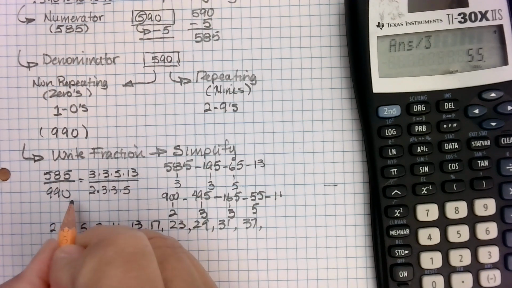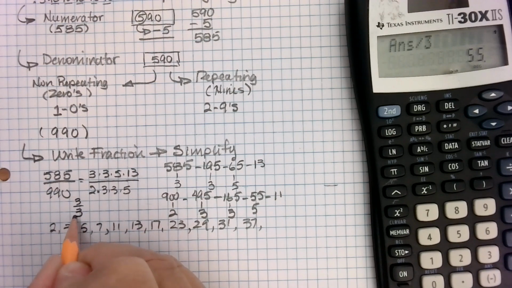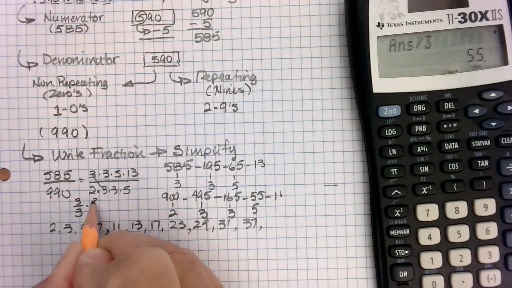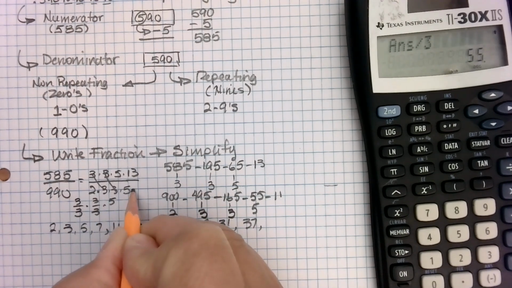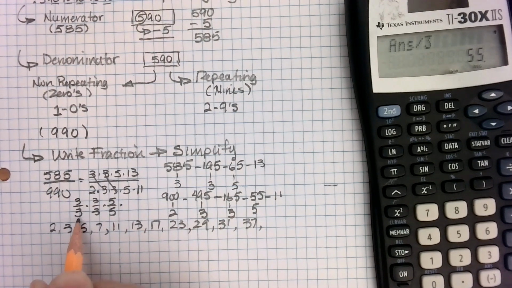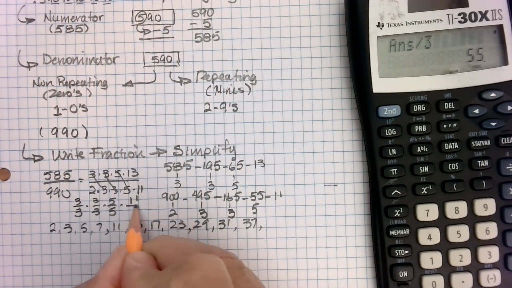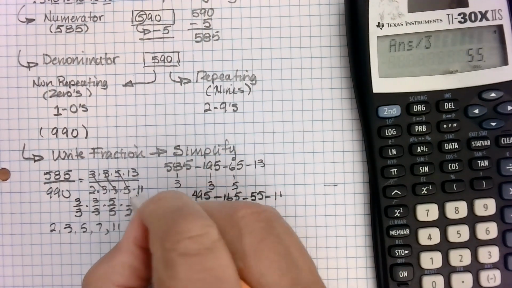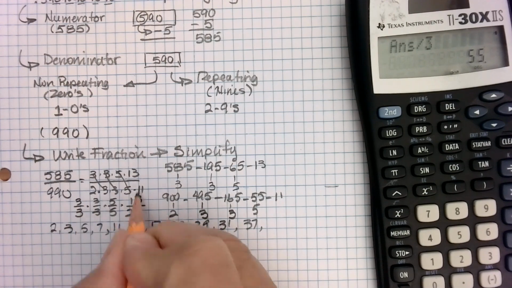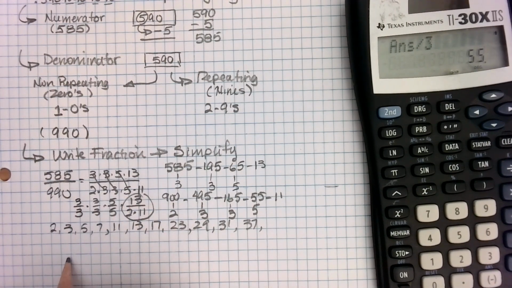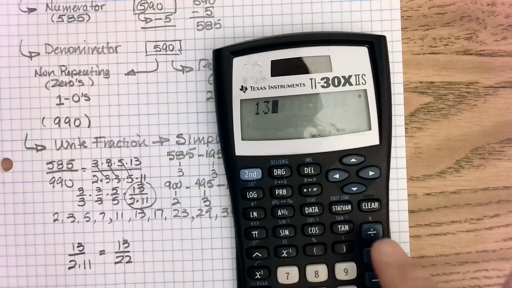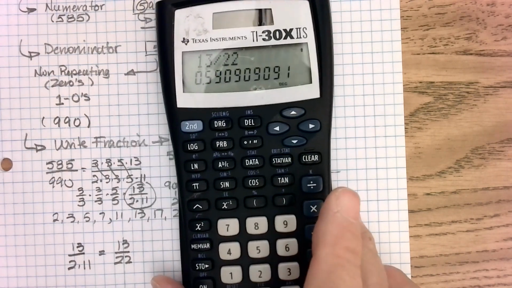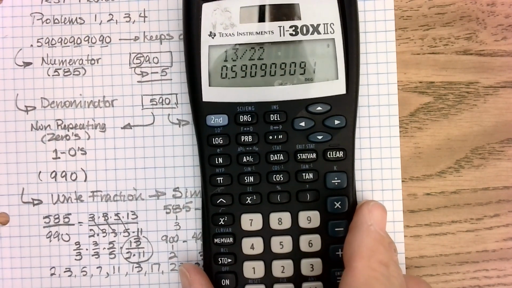Now, this is what you've got to do. So think here. There's a 3 over 3. Isn't that 1? So I take care of that one. There's another 3 over 3. That takes care of another 1. Now I have a 5 over 5. Oh, I forgot the 11 right there. 5 over 5 goes to 1. Now over here, what do I have? I have 13 over 2 times 11. That equals 13 over 22. That's the answer to that. So watch. I have 13 divided by 22. Is that the same decimal? Look up there. Absolutely. We have got it nailed down.